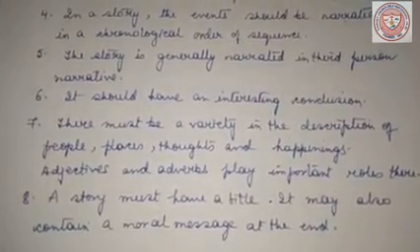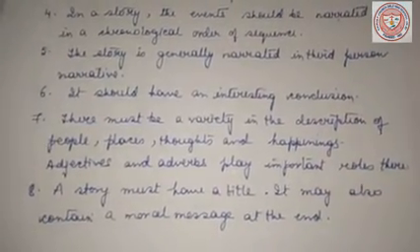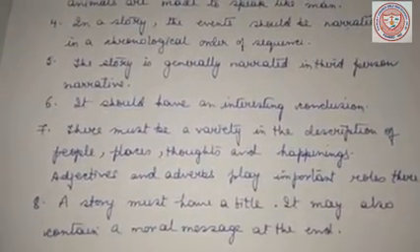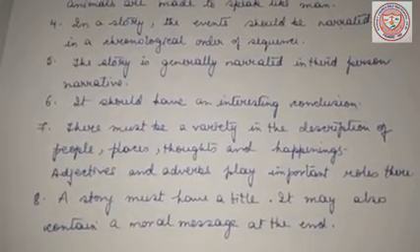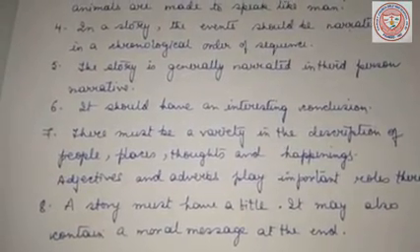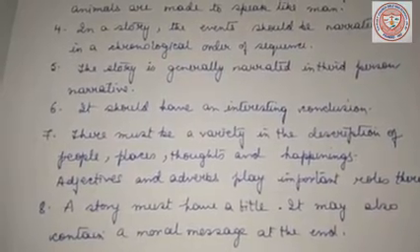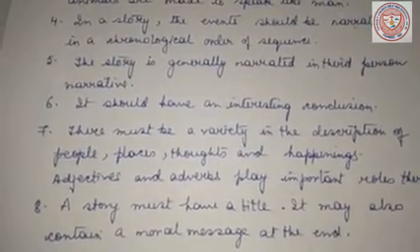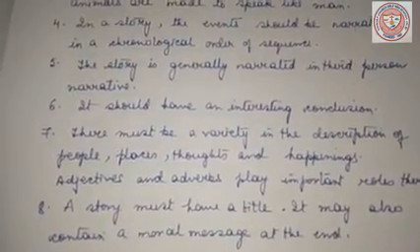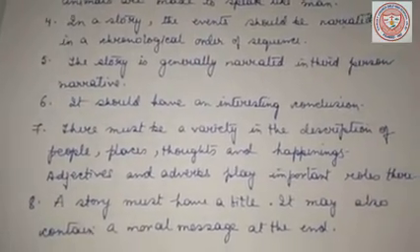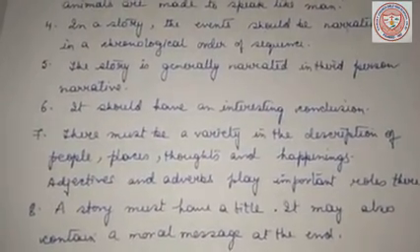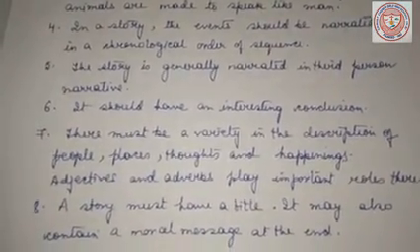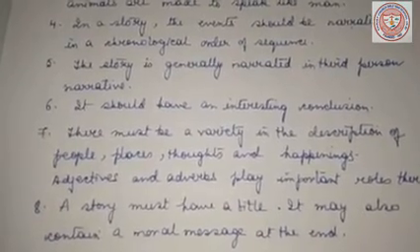And last but not the least, the rule is a story must have a title. That is very, very important, because a story without a title gives nothing. The title should be such that a reader can well understand what there is to read in the story. It may also contain a moral message at the end. So in this syllabus, we are going to write a story with a title and a moral. So this was all about the rules and introduction of a story. But now I shall give you an example of a story and the question and the answer also.